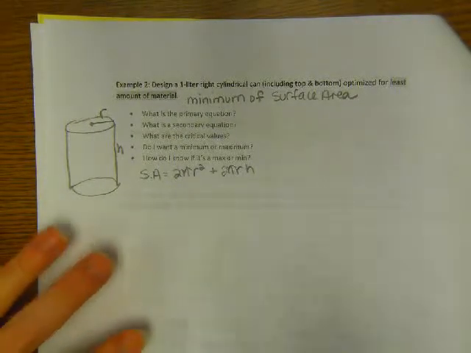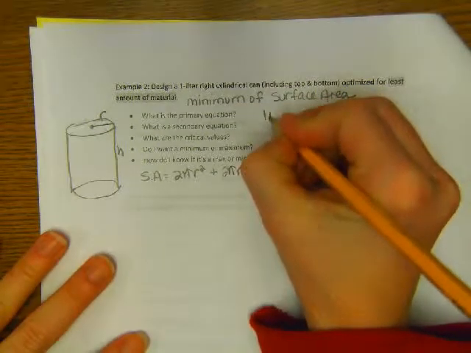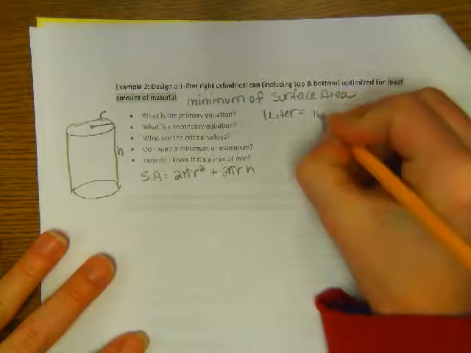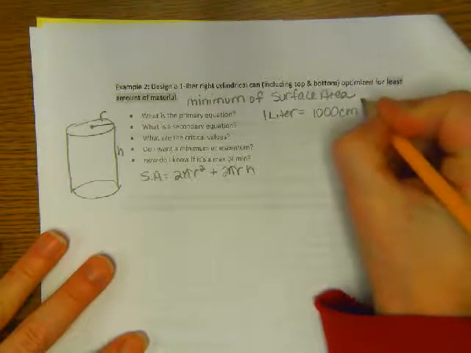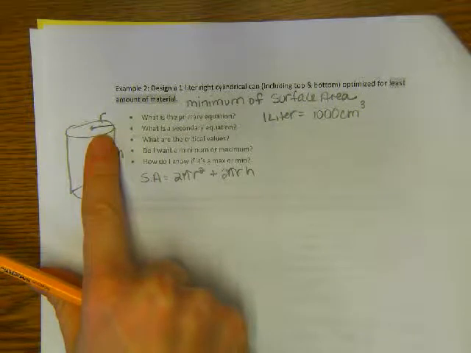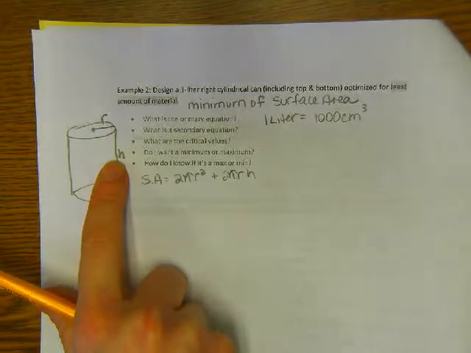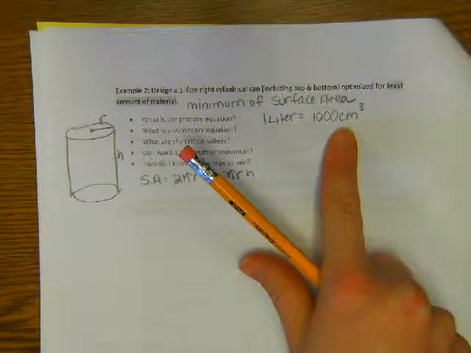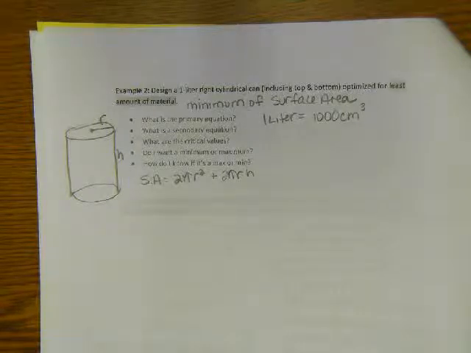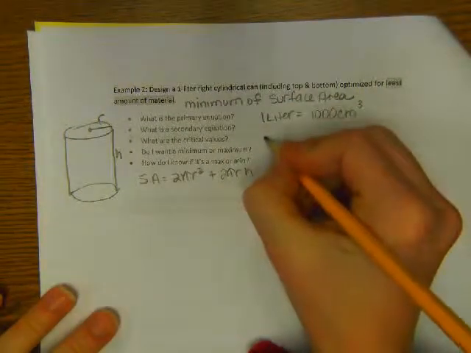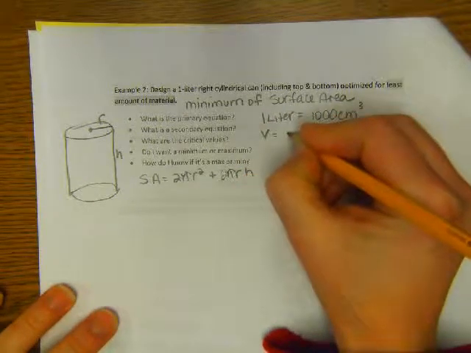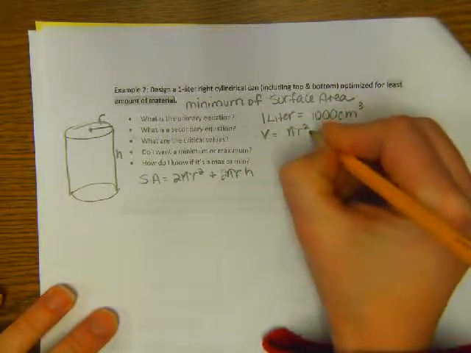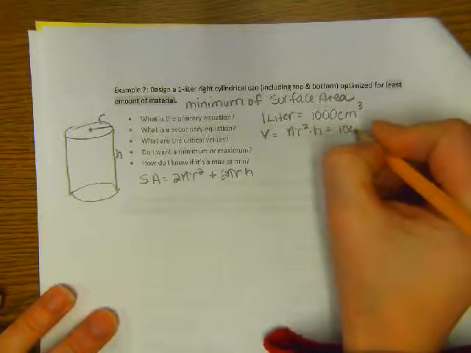So I'm going to write down 1 liter equals 1,000 cubic centimeters. Why? Because I don't typically measure a radius and a height in terms of liters. Well, you can't, right? So I'm going to put them in cubic centimeters so I'm able to rewrite the expression in terms of centimeters. Okay, once again, you are not expected to know the volume formula, but the volume of a cylinder equals pi r squared times height. And we already know it equals 1,000, correct?